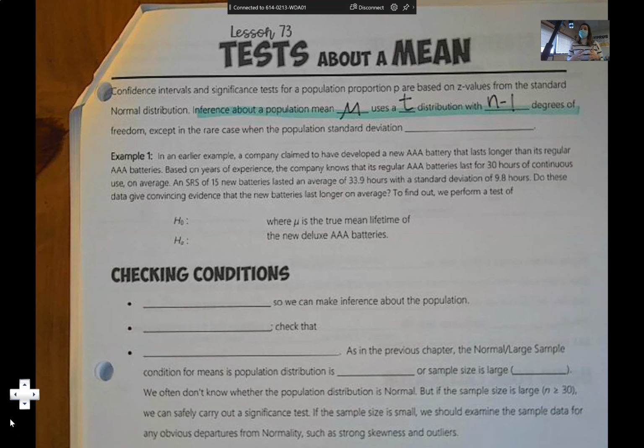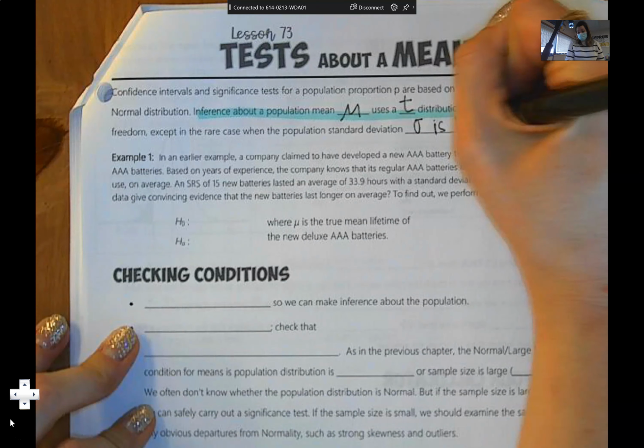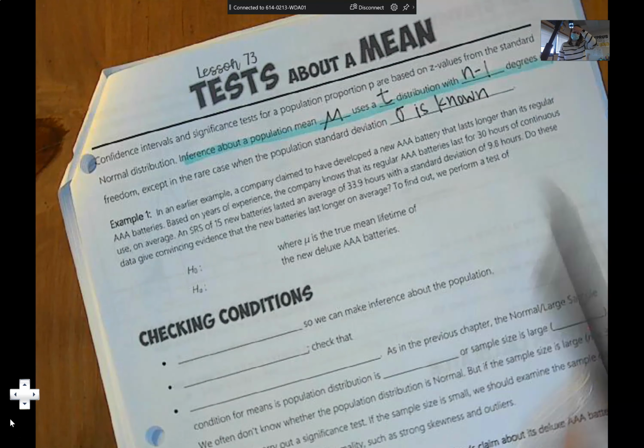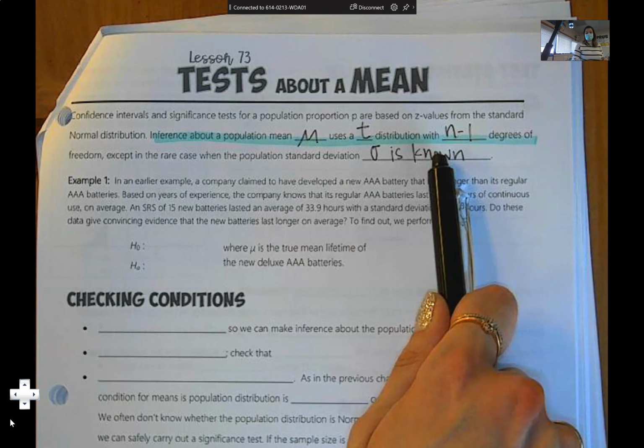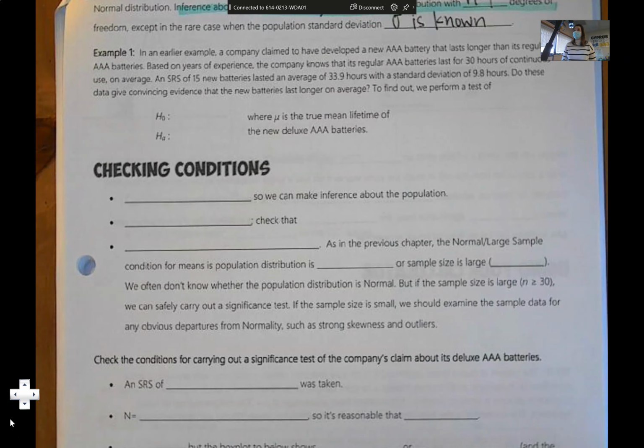So we use t except in the really rare case when we actually know sigma. And that's very rare. And this goes back to that idea that the reason that we have to use the t distribution in the first place is because we don't know true sigma. So we're going to run through what conditions we're required to check by looking at this example about batteries. Now, the conditions that we check for a test are exactly the same as the conditions we check for a confidence interval. So hopefully that makes this a little easier to manage.